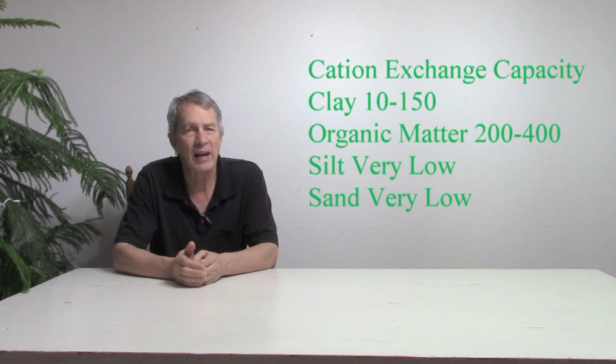Clay has a cation exchange capacity range of 10 to 150. Organic matter's cation exchange capacity ranges from 200 to 400. Silt and sand have very little cation exchange capacity. Organic matter is not listed in the soil triangle because most soils have only 1 to 5%. Much of the organic matter is only in the soil temporarily, and it's continually breaking down into basic chemicals through the actions of bacteria, fungi, and tiny animals.